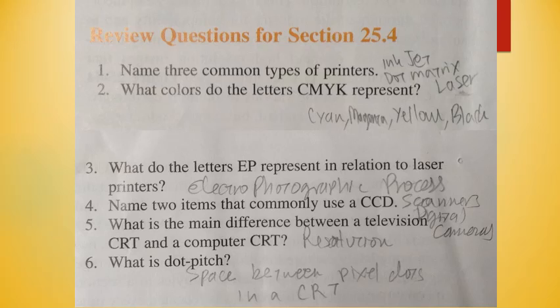What is the main difference between the television CRT and the computer CRT? That would be their resolution. And what is dot pitch? That is the space between pixel dots in a CRT.